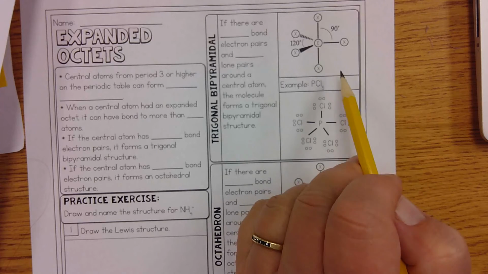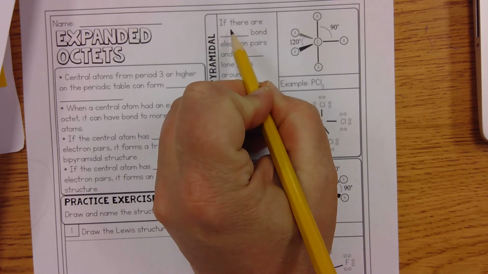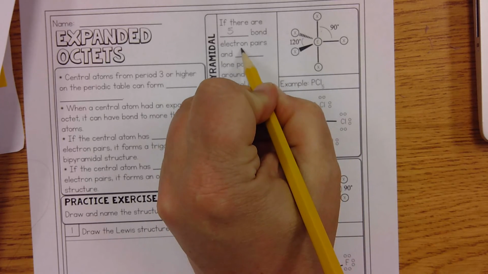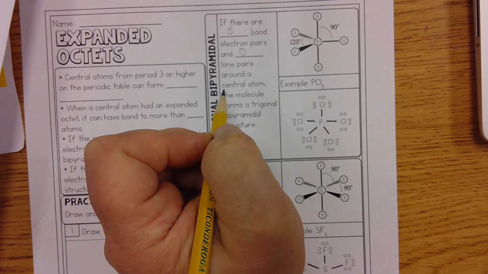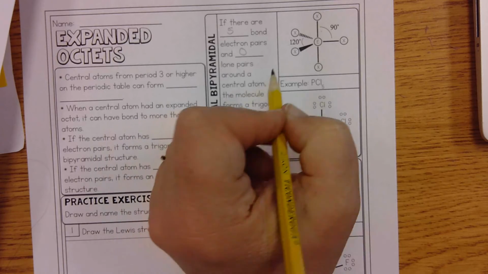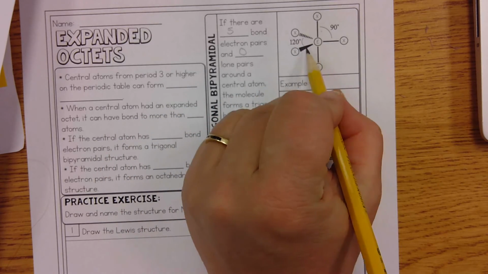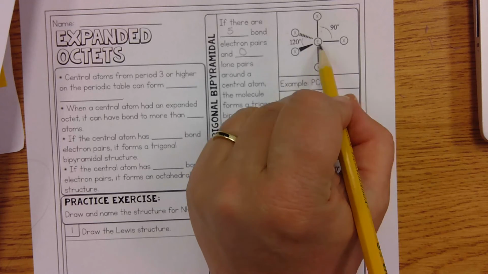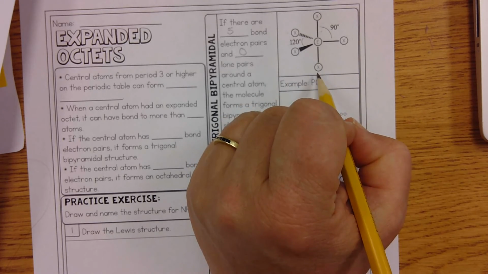This time there are 5 bonded, 1, 2, 3, 4, 5, and again, no lone pairs. So we get this triangle, and it's like 2 triangle pyramids with their bases stuck together. One going this way, one going that way.